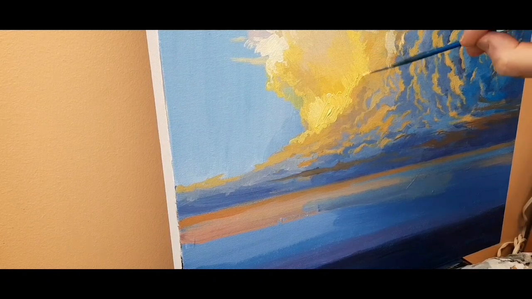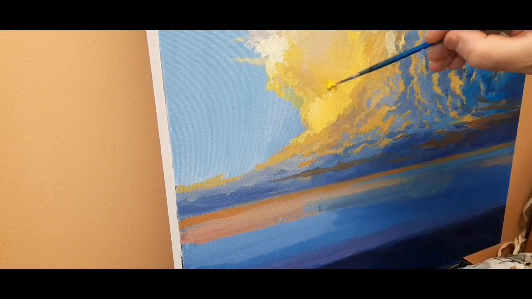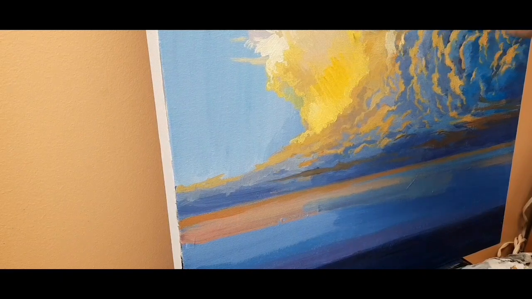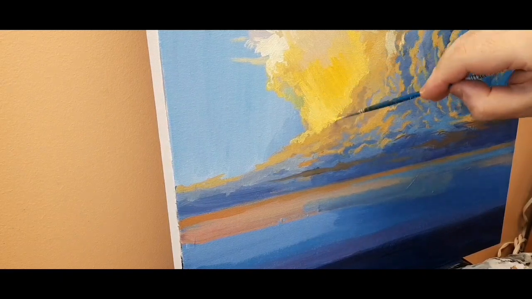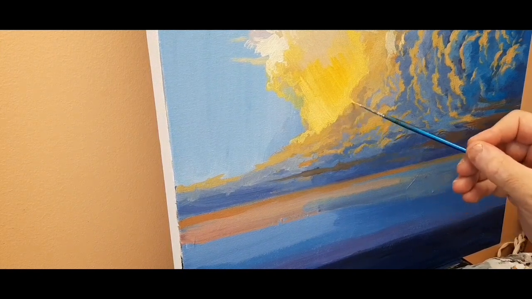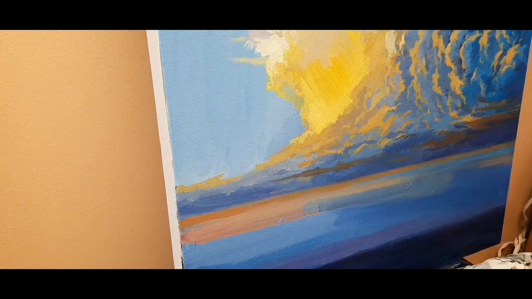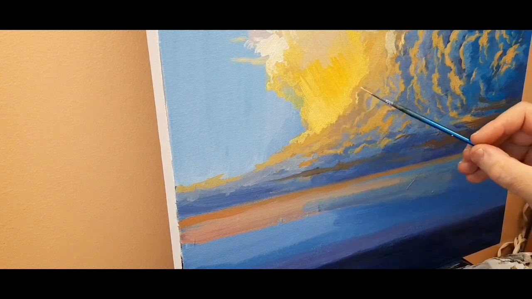I'm adjusting everything to the next thing. So I'm adjusting all of these next to each other surfaces, the adjacent surfaces. I'm also bringing in more saturation, like that splash of yellow came in, and I'm softening.